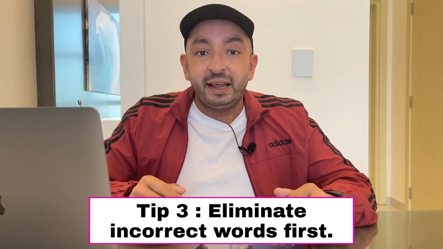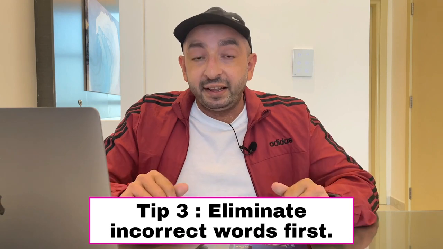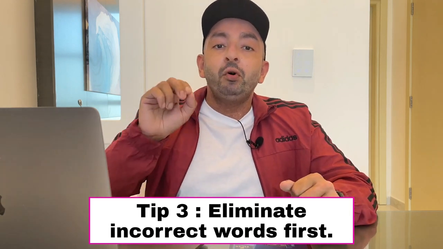Now, tip number 3. Just like I explained in my last video, the matching headings video, there will be more words than there are gaps. That means that by the time you finish this question, you will have some words that are left over. These words will basically not be used. So a good tip here is just to eliminate any words that you are 100% sure are the incorrect answers.